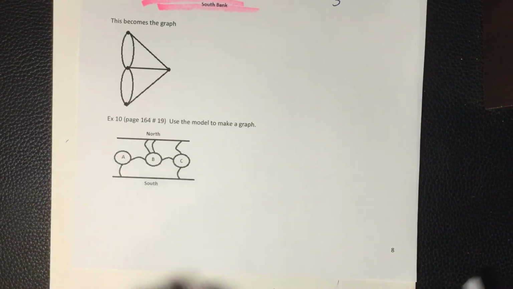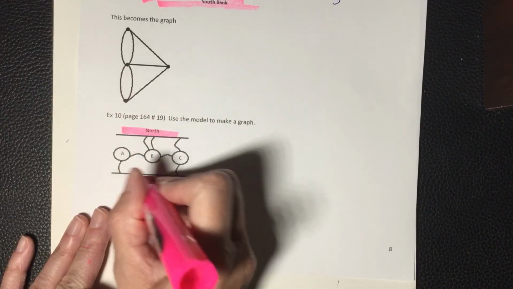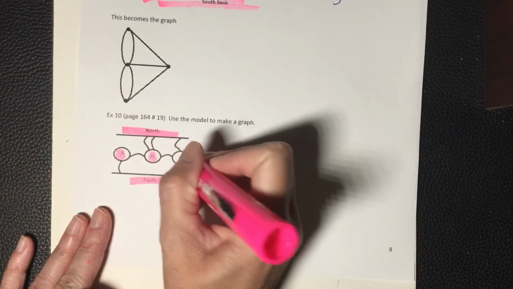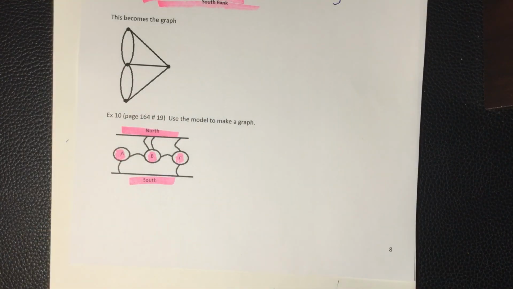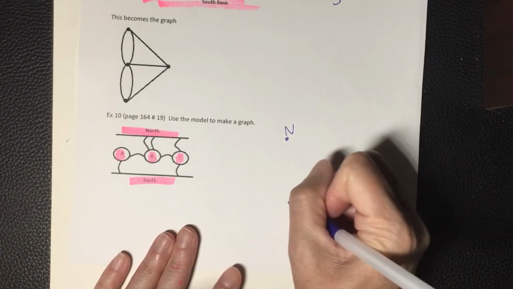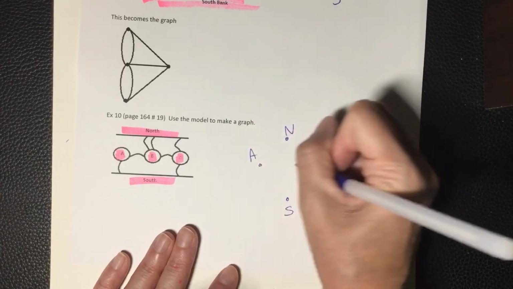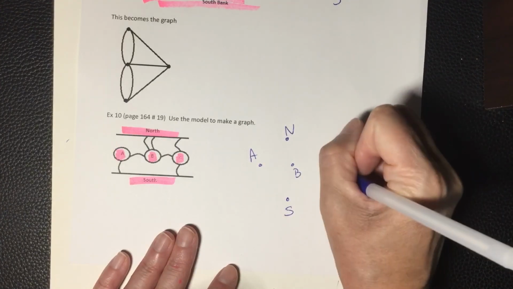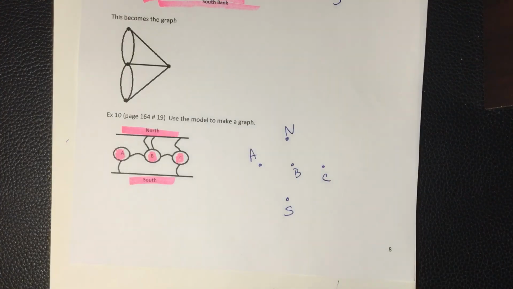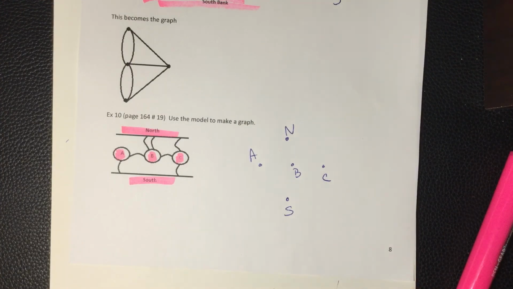Here we have the same idea. We've got a north bank, a south bank, and we've got 3 islands that they're calling A, B, and C. So I'm going to make each of those into a single dot. I'm going to do a dot for the north bank, a dot for the south bank, a dot for A, a dot for B, and a dot for C. So that takes care of all of my land masses. So next I'll look at the bridges.